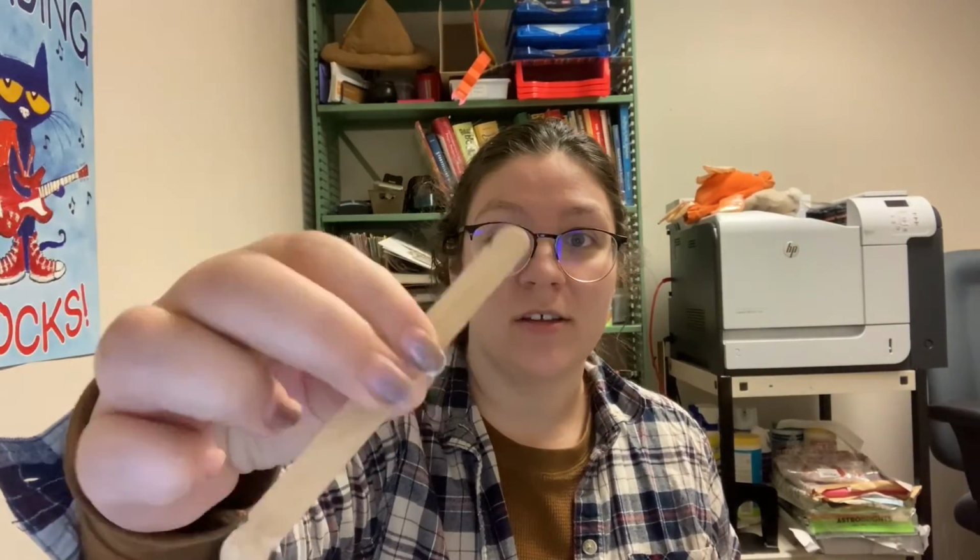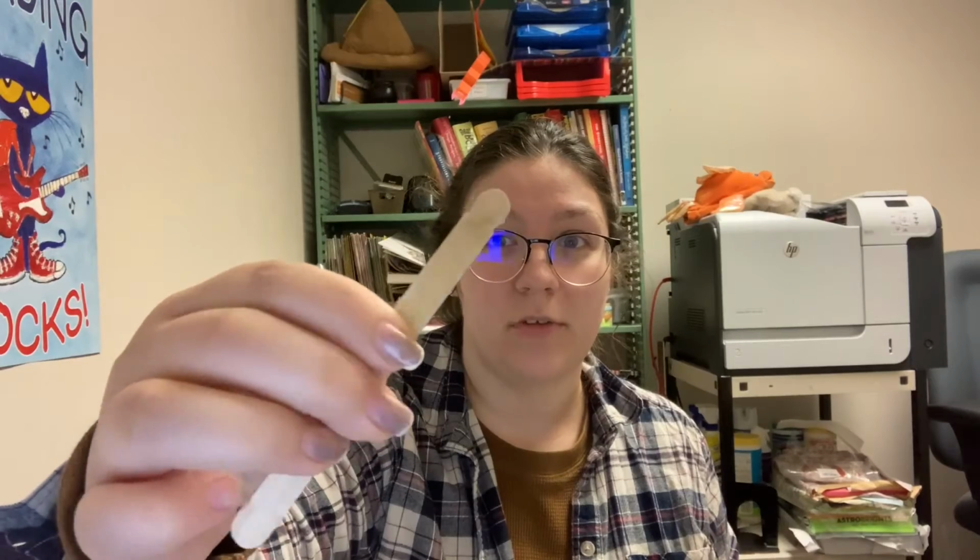The other side is normal. And you'll have 1 more popsicle stick that has notches on both ends. There you go. Hope you can see that. And I hope that you can see those in your popsicle sticks in your kit. You're also going to have 4 rubber bands, a plastic spoon, and a pom-pom.